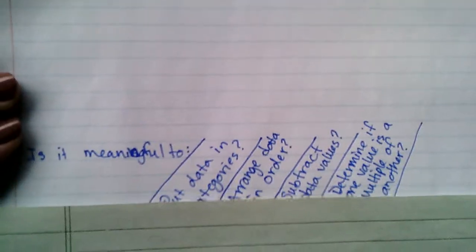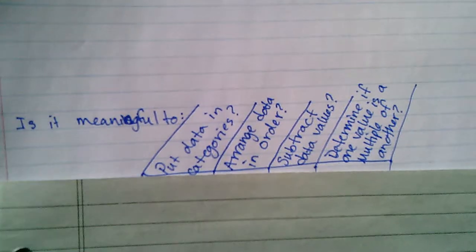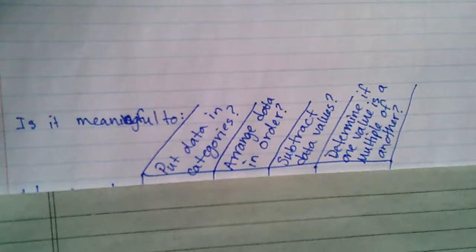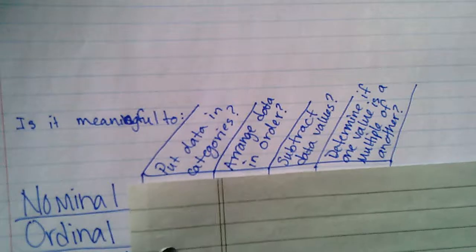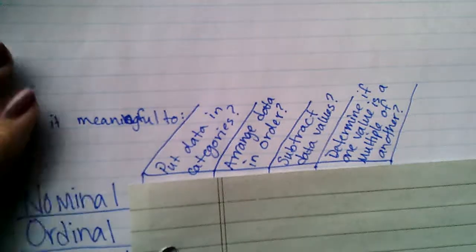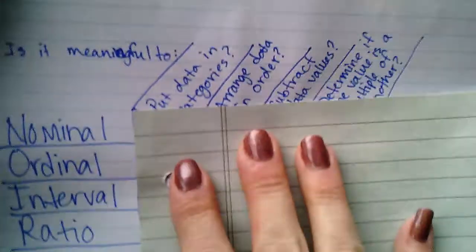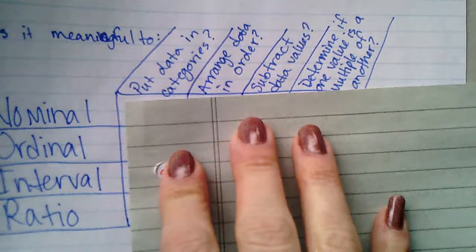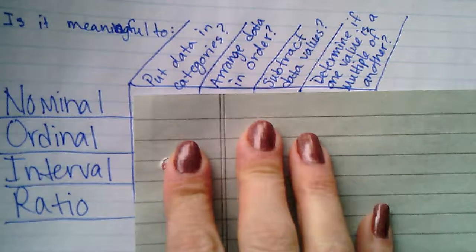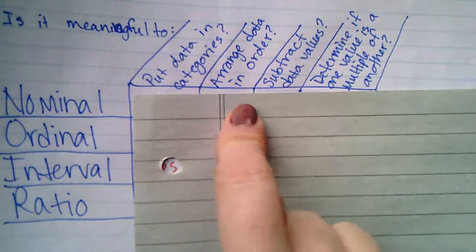So I have this little chart that we filled in, and it's going to ask you these questions. It will help you to sort out whether your data is at any of these four categories. So the guiding questions are, is it meaningful to put the data in categories? Is it meaningful to arrange the data in order?